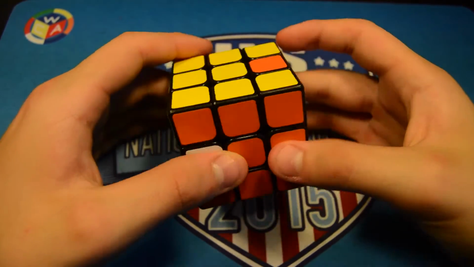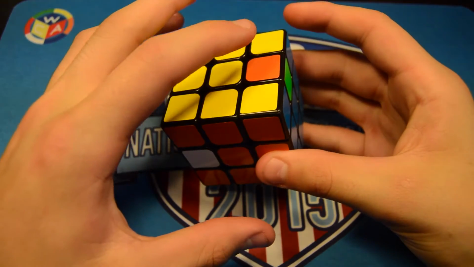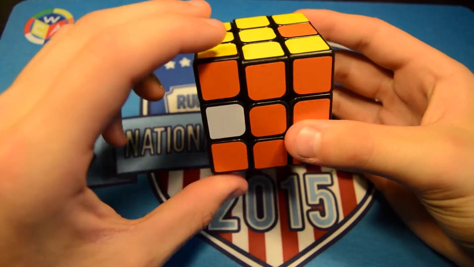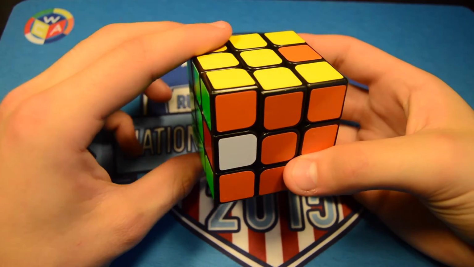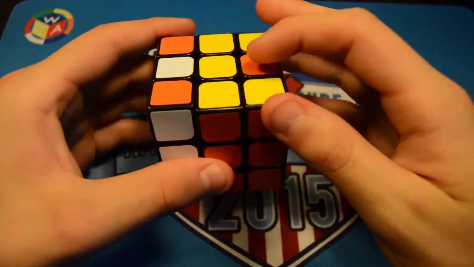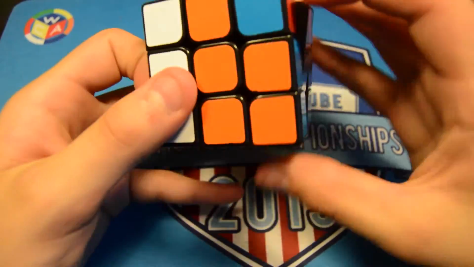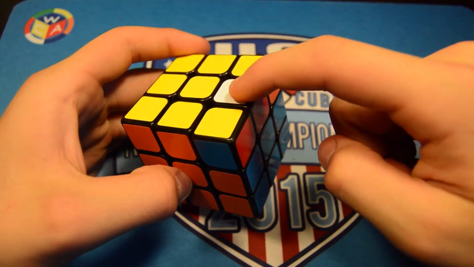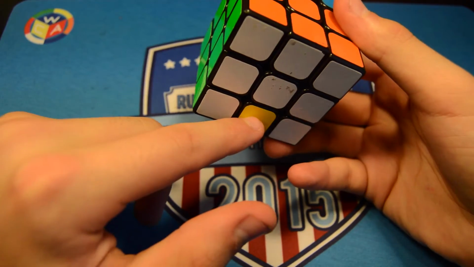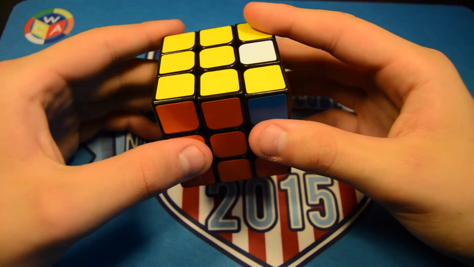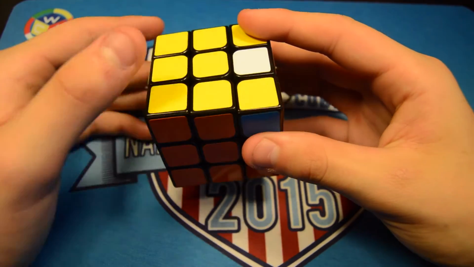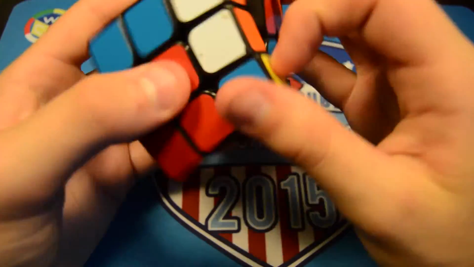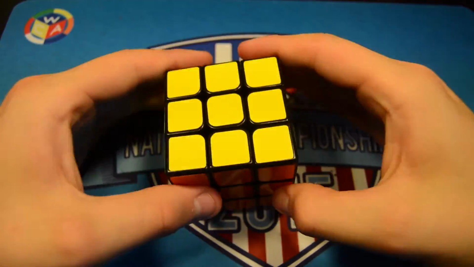Alright, so let's say the first target is right here. So because we're shooting to this sticker right here, we can set this up easily to a T perm by doing an L prime. And now these 2 can swap. Let's say a T perm, and then you would undo that setup move. So it's just an L. Alright, now this sticker needs to swap here. So a good setup move for that one could be an L wide 2. And that brings it here, so we can do a JB perm, undo setup move.